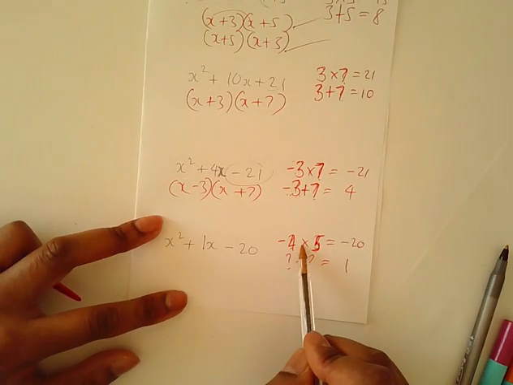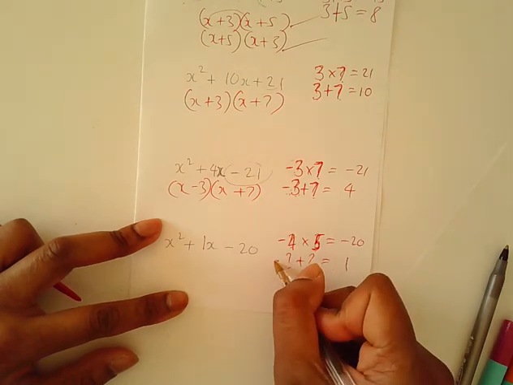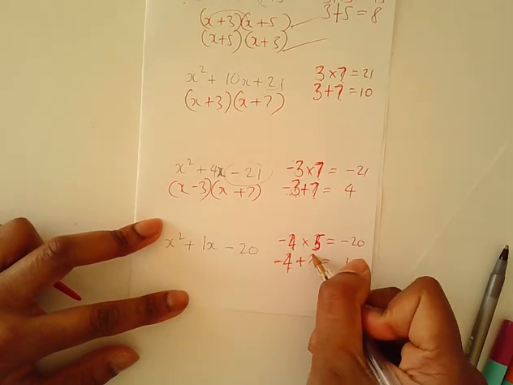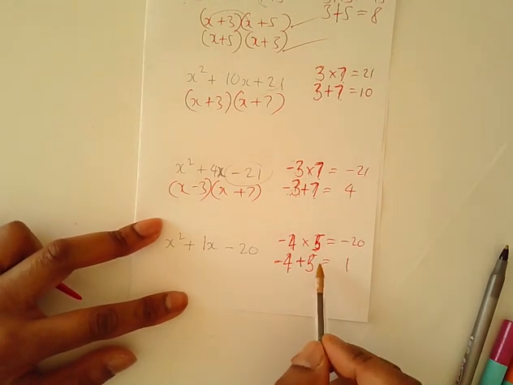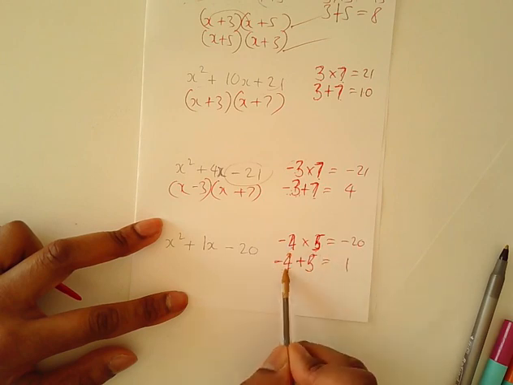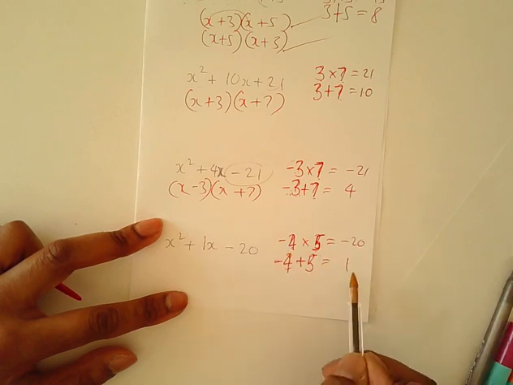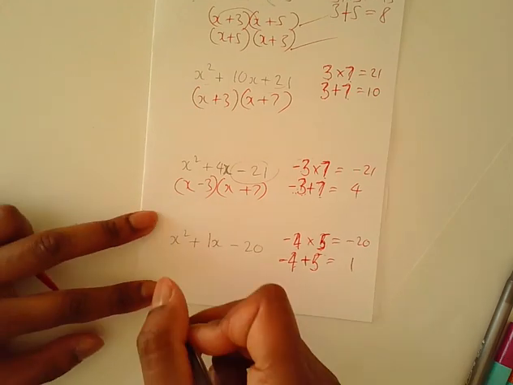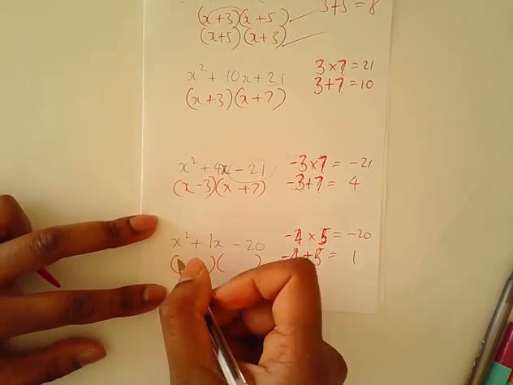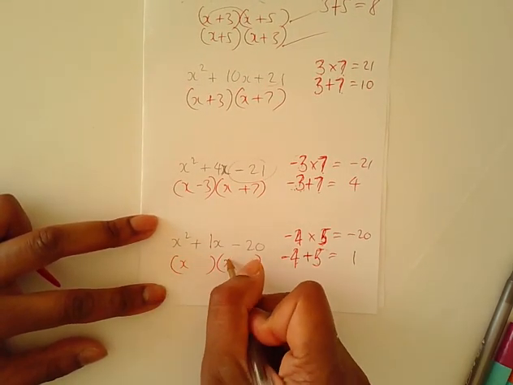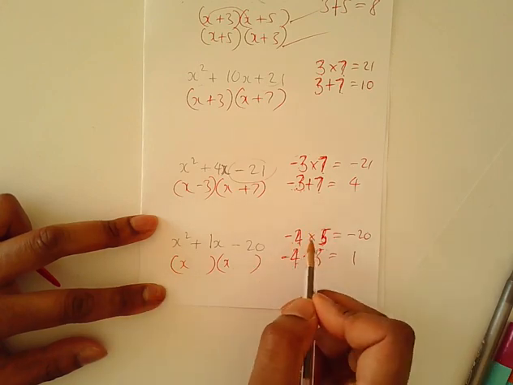Let's check. Negative 4 times 5 is negative 20, but is negative 4 add 5 right? Think about the number line. Negative 4 add 5 does give you 1. So that's what we're going to use now in our double brackets, negative 4 and 5.